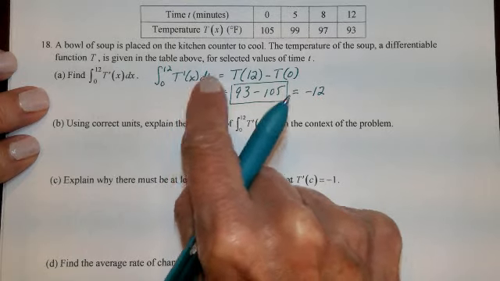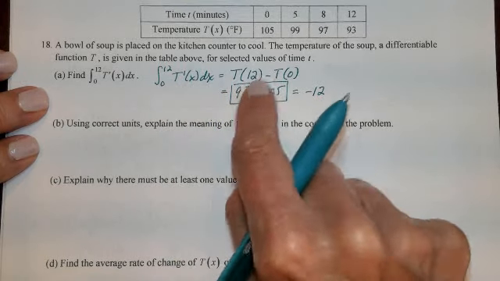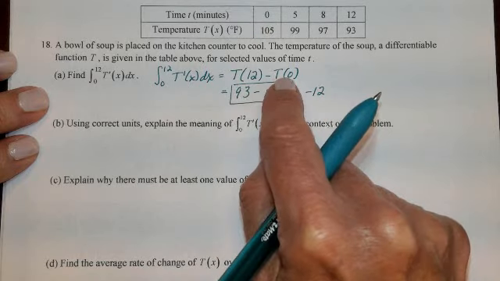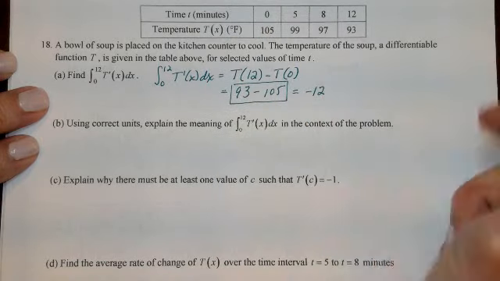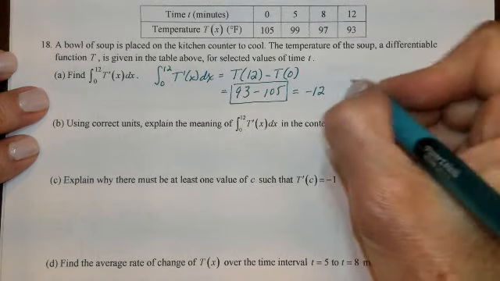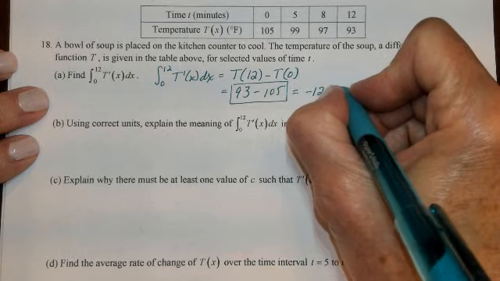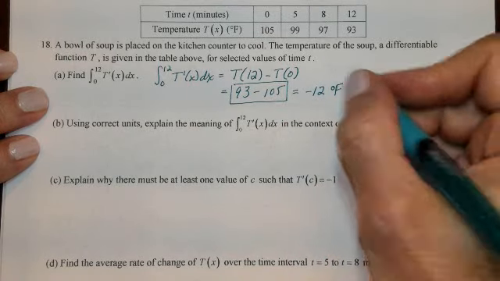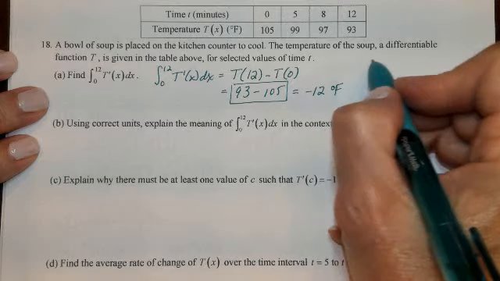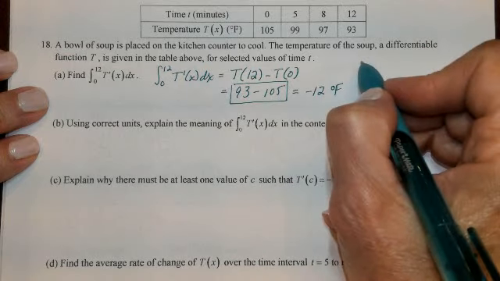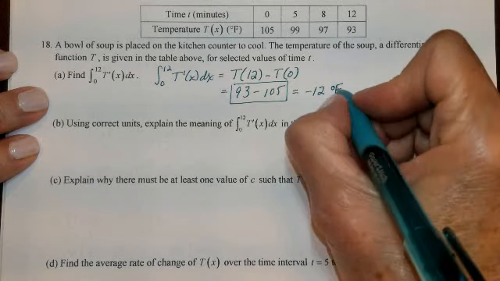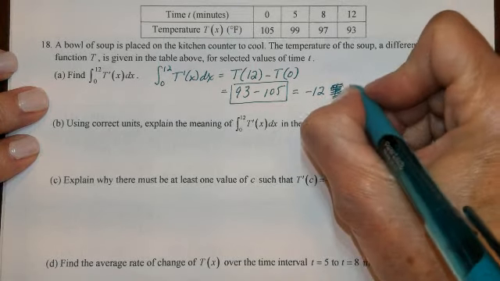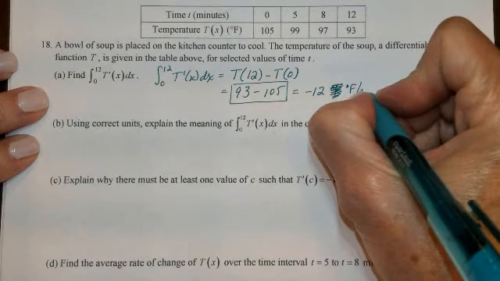But if this is confusing to think of the units, then look at the units of this. What are the units of capital T minus capital T? Well, that would be degrees Fahrenheit. So if they had asked for units, we would say degrees Fahrenheit. If they did not ask for units, like they did not ask here, you guys, don't give them units. Here's why. What if you say degrees Fahrenheit per minute?